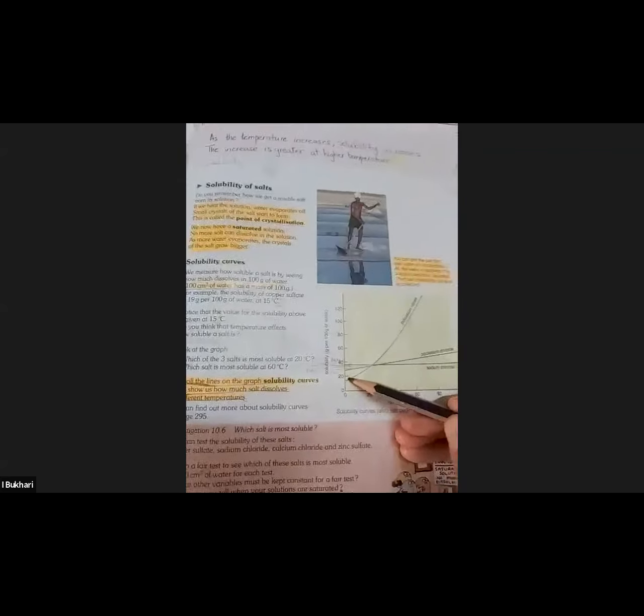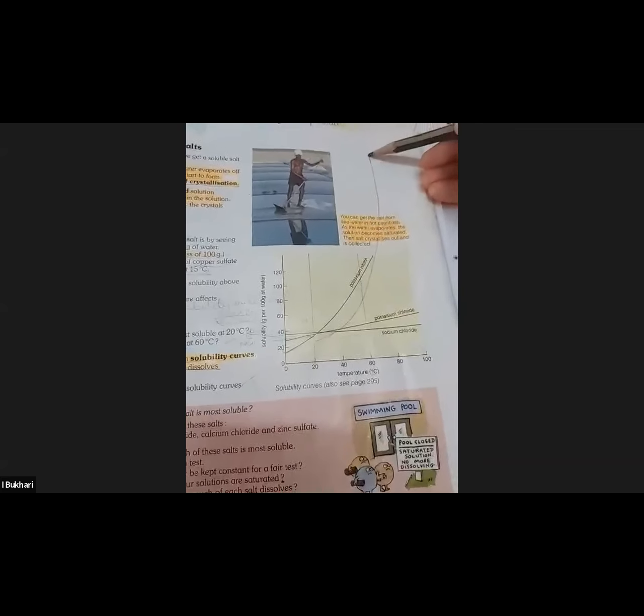Now, another thing that you will observe in solubility curves is that at higher temperatures, the graph goes up really steeply, like this. So that means at lower temperatures, the solubility is increasing, but it is increasing very gradually. And as the temperature gets too high, the solubility increases dramatically, drastically.